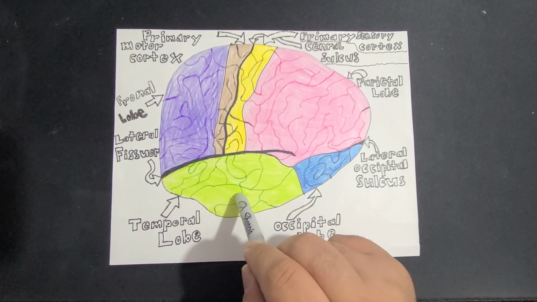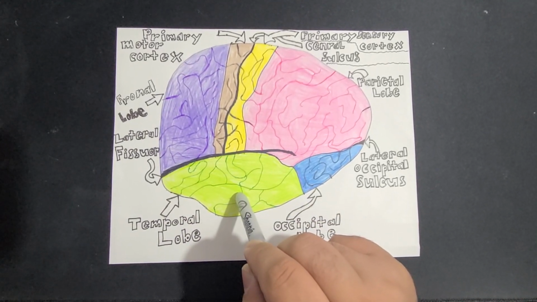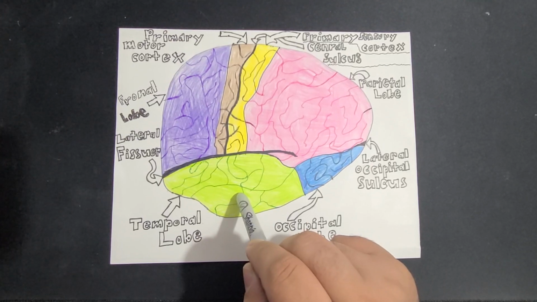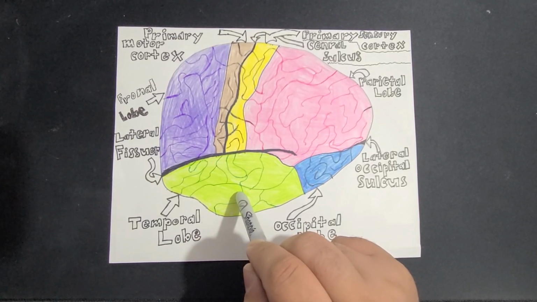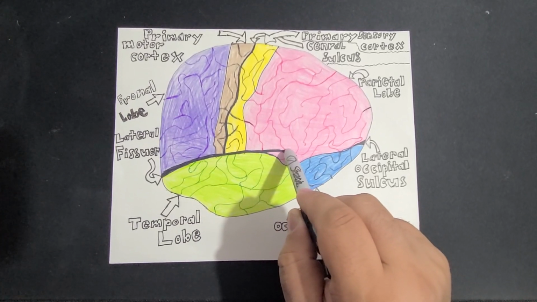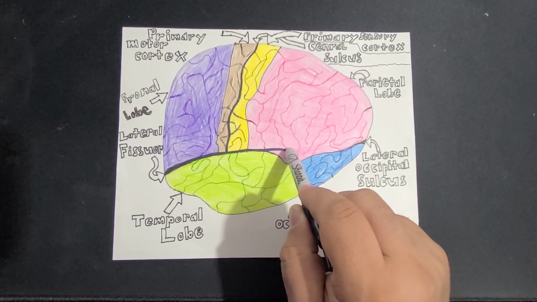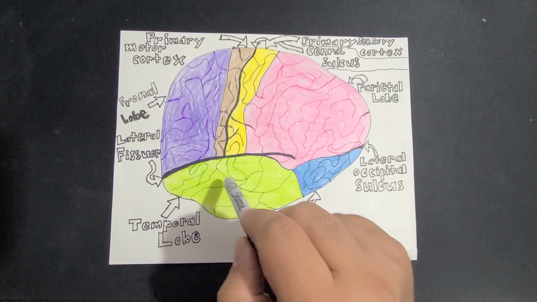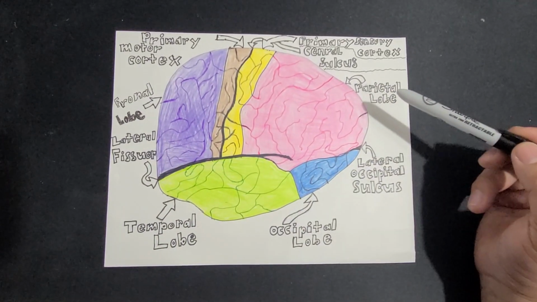Below it, at the bottom of the brain, is called the temporal lobe. This processes emotion, language, and some visual information. Now, this dark black line represents the lateral fissure. This separates the frontal lobe from the temporal lobe.